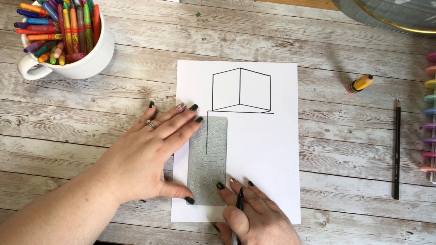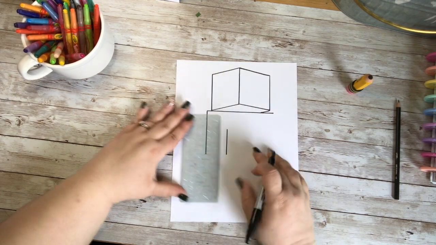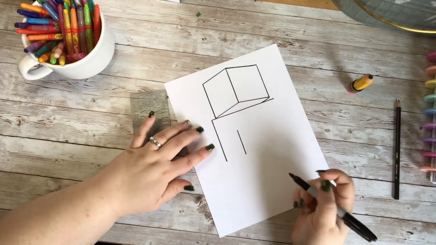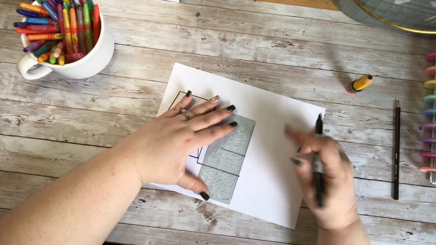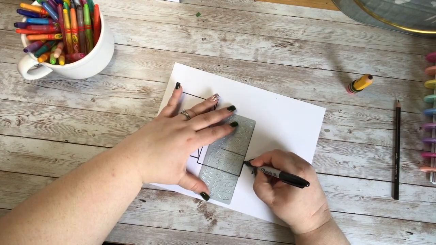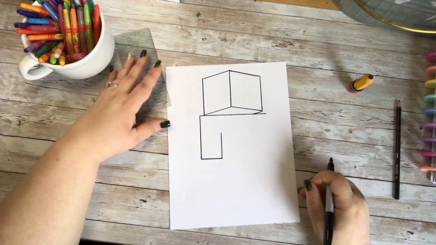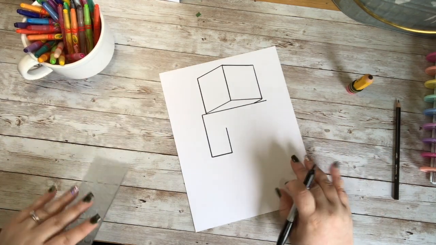And I'm going to scoot over, and I'm going to come about halfway, and I'm going to come down and meet that line. So this would be like his armpit, and we're going to come down to where his hand would be. And you can use your ruler or your straight edge to draw a straight line there. So now he has one arm. So we are still missing a whole lot for our Minecraft Steve.